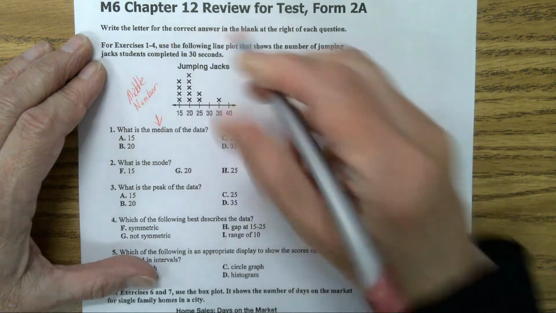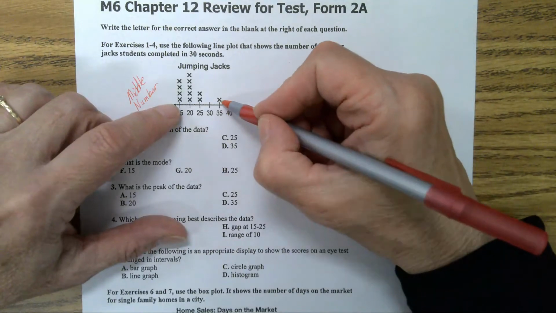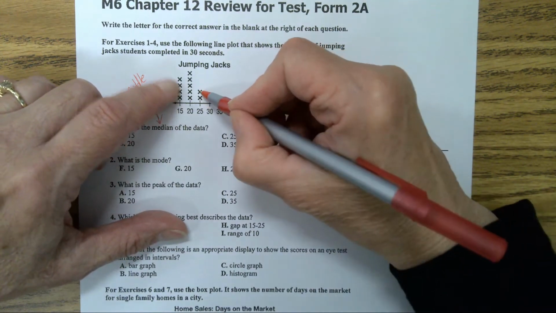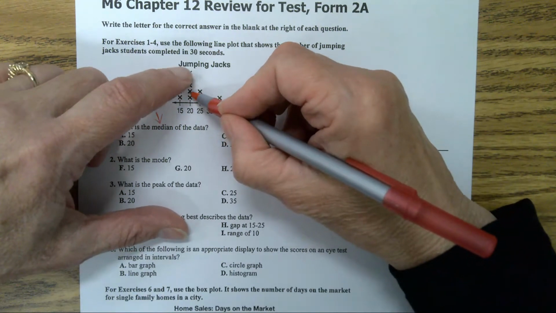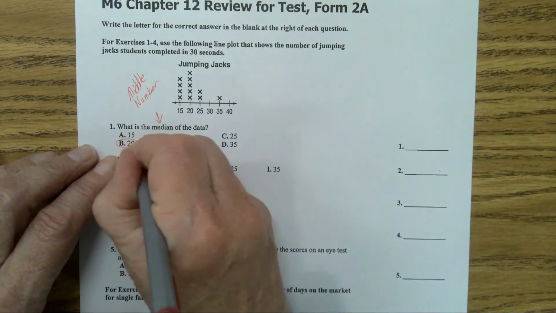So we have to count which one is in the middle. So you start at the bottom on both ends. 1, 2, 3, 4, 5, and it's going to be a 20. So that one's really easy. Our answer is 20.